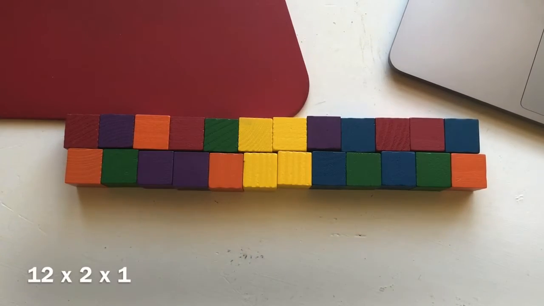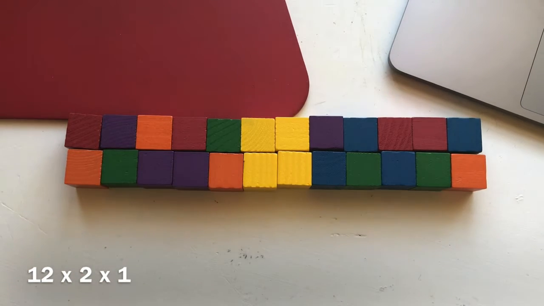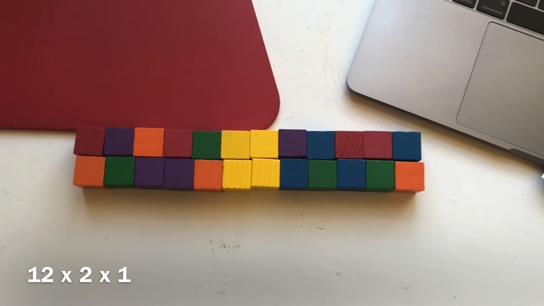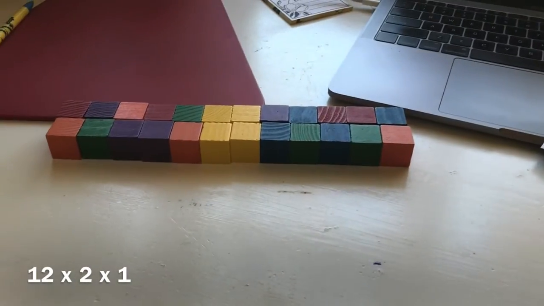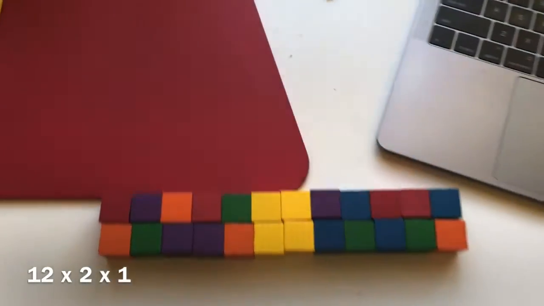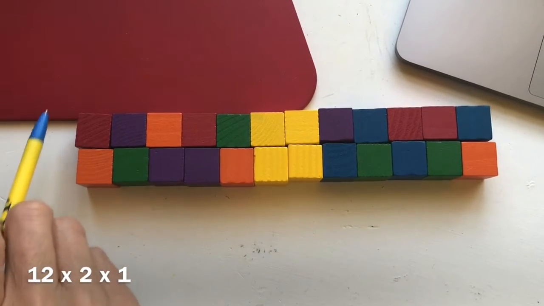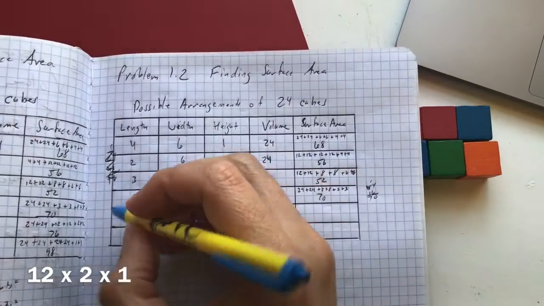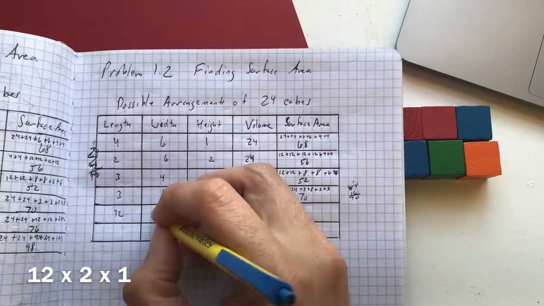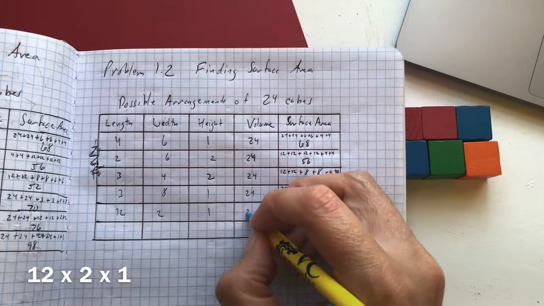And our next one. This is a 12 this way and 2. Let me see if I can make it a little bit further out. So you can see 12 by 2 by 1. Okay? So those are our measurements there. So we have here a length of 12, width is 2, height is 1. So 12 times 2 times 1 is going to be 24.